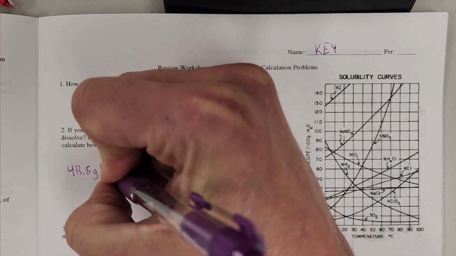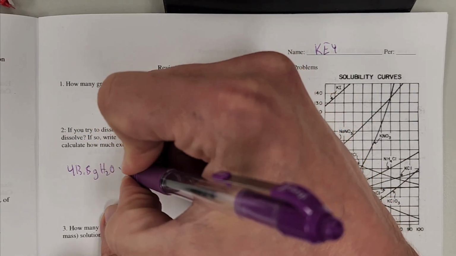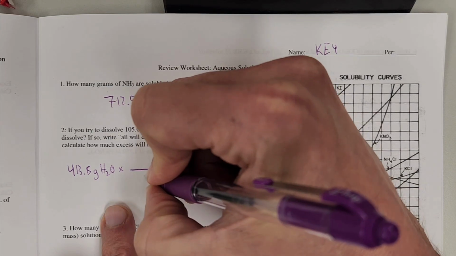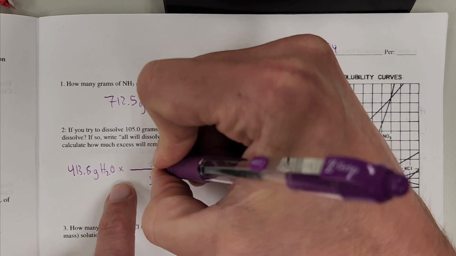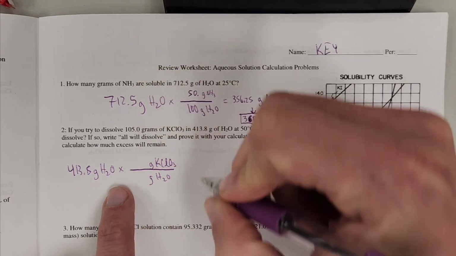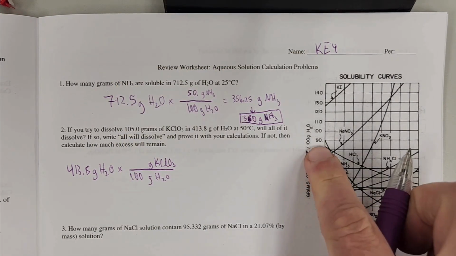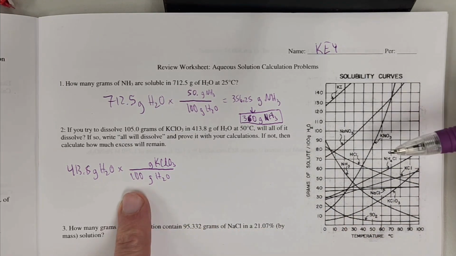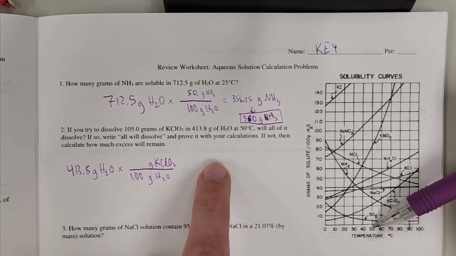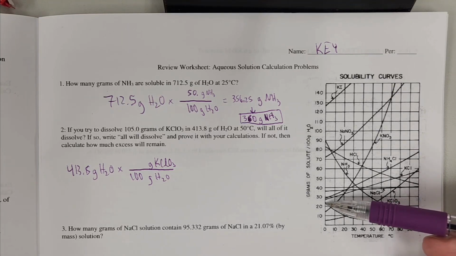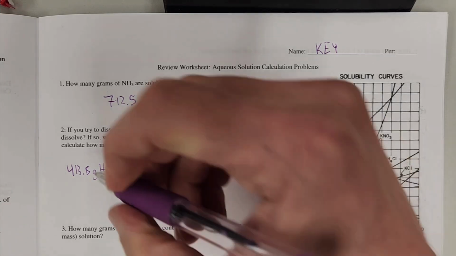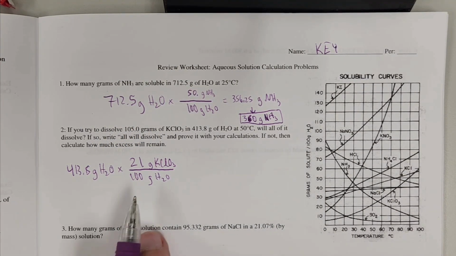413.8 grams of water. And then we'll multiply by a conversion factor with grams of water on the bottom, so that grams cancel grams. And then we're going to figure out how many grams of potassium chlorate will dissolve at that temperature. Now, according to the y-axis, that's per 100 grams. So we just look it up on here, and it is at 50 degrees Celsius, so we find 50. And I follow this up to find the potassium chlorate line, which is this one right here. So 50, there's potassium chlorate, it's this line. And I follow it over, and it looks like about 21. I'll estimate 21 grams of potassium chlorate per 100 grams of water.